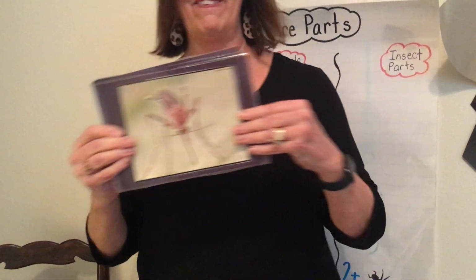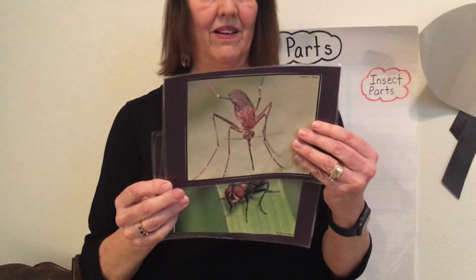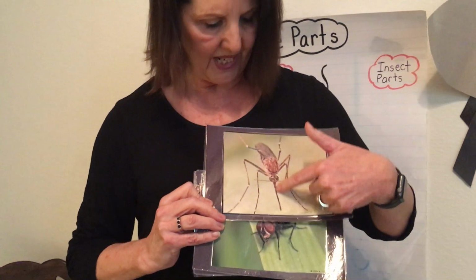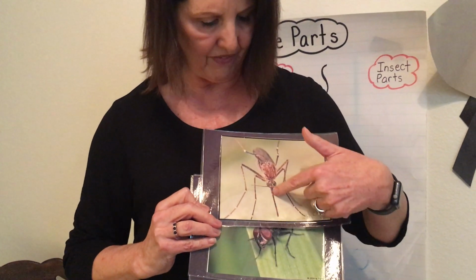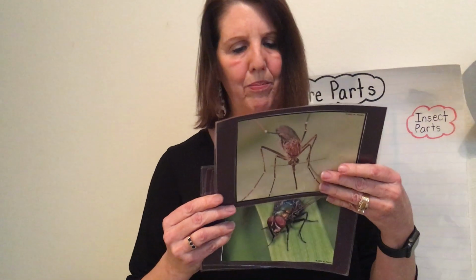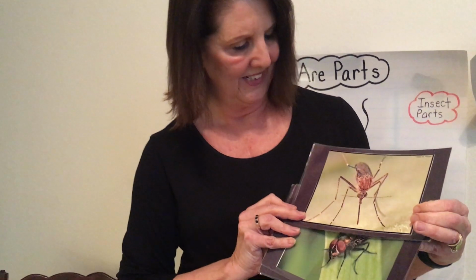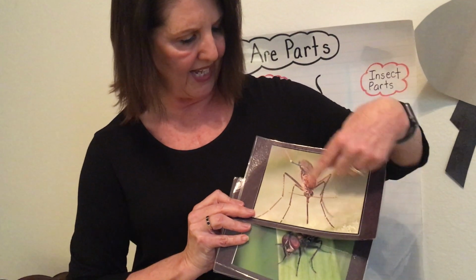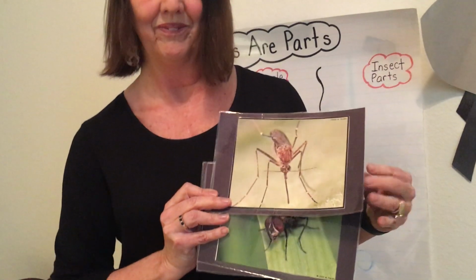Oh, and here's a mosquito. The mosquitoes are sucking up food right here. All mosquitoes have this right here. It is called, let me see if I can say it, the proboscis. You can see the head, the thorax, the legs, and the abdomen.